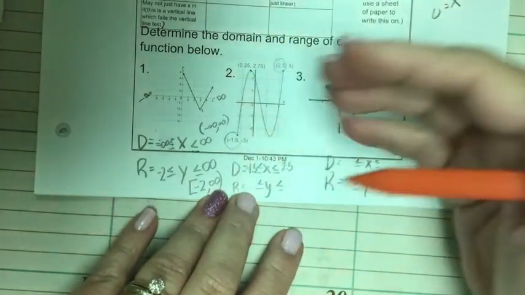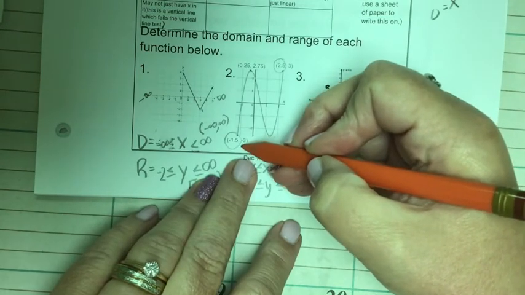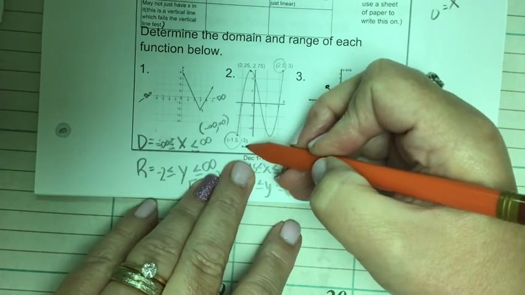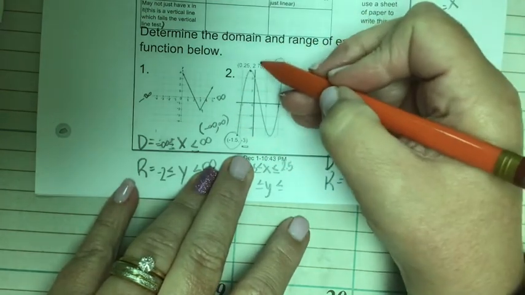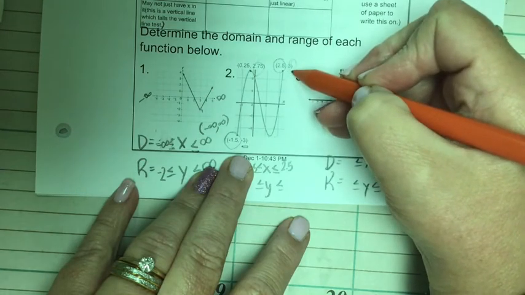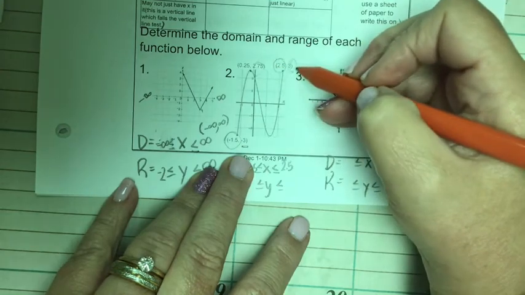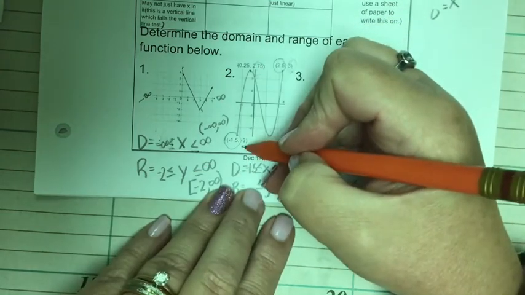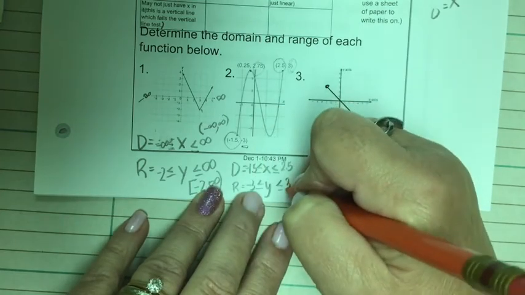How far up and down? What's the lowest y value that I have on my graph? Negative 3. What's the highest y value I have on my graph? I have a y here of 2.75, but I also have a y here of 3. Which one's bigger, 2.75 or 3? So it ranges from negative 3 to 3 for my range.